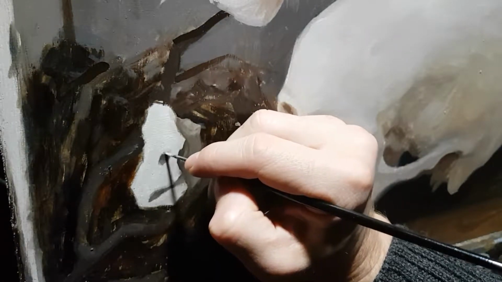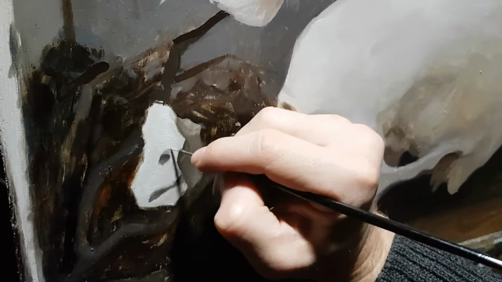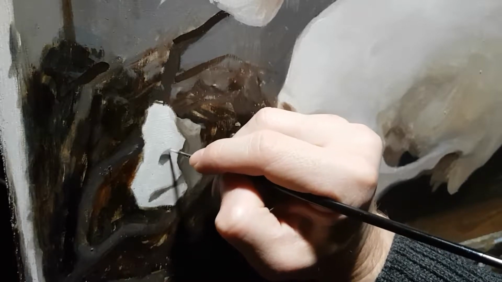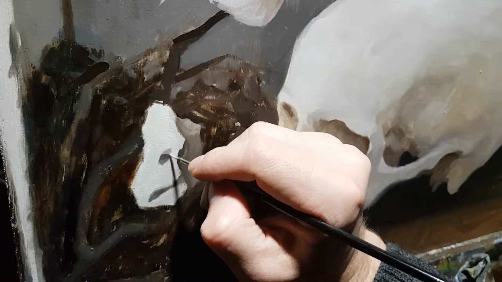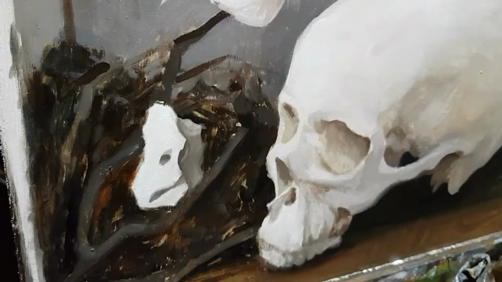So I think that's getting pretty close to a finish for the shadows. So I'm going to start gradually working out into the halftones.